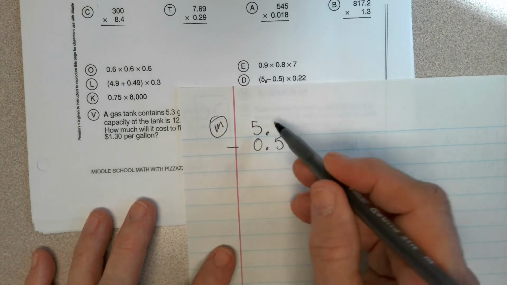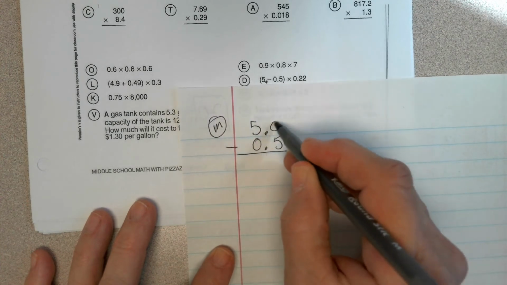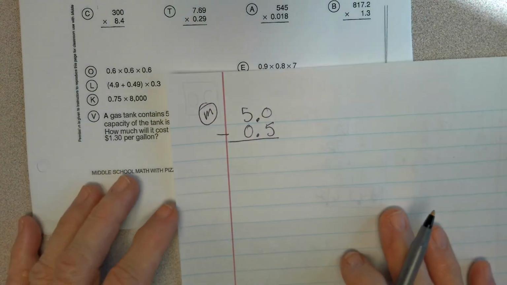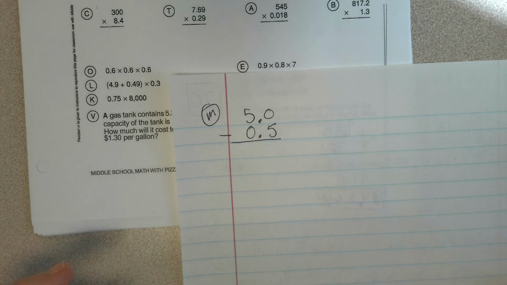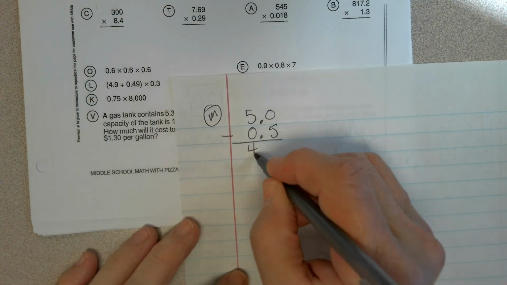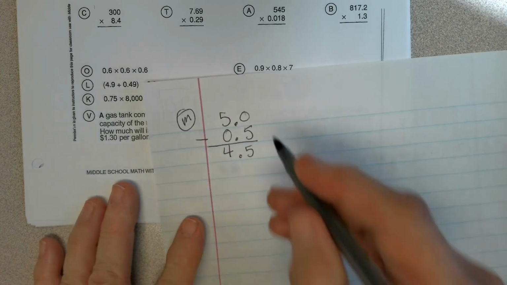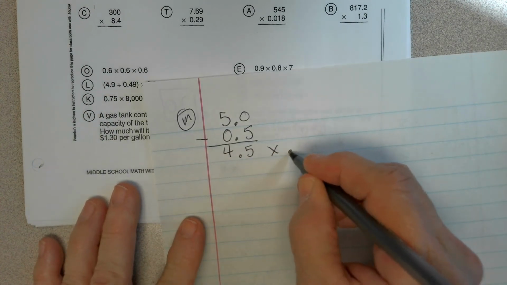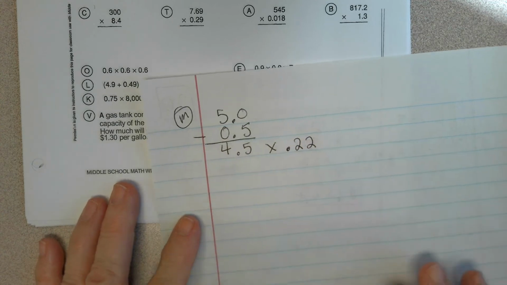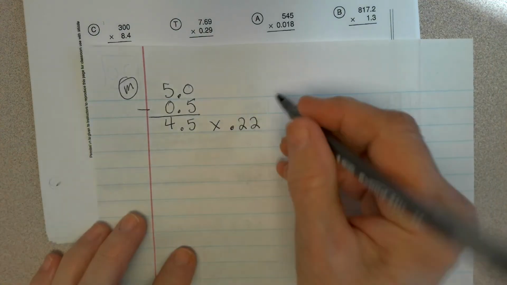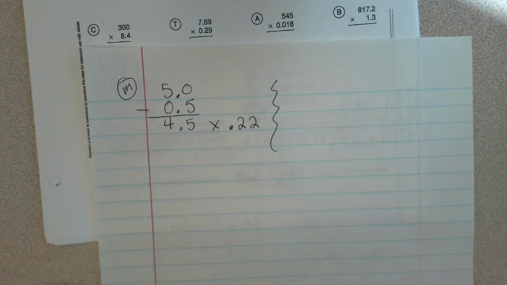And when I'm subtracting, for sure I need a 0 here. Can anybody tell in their head what that is? 50 minus 5, what? 4.5. But we still have to multiply it by 0.22. Now, do I need to multiply with all those decimals?